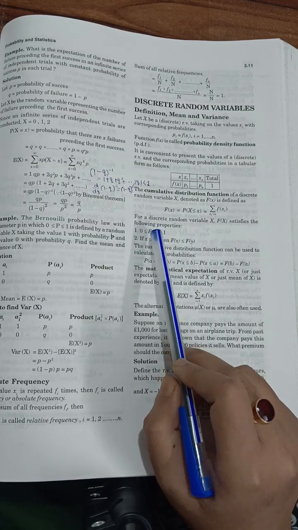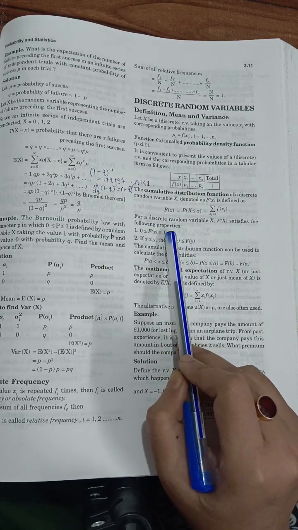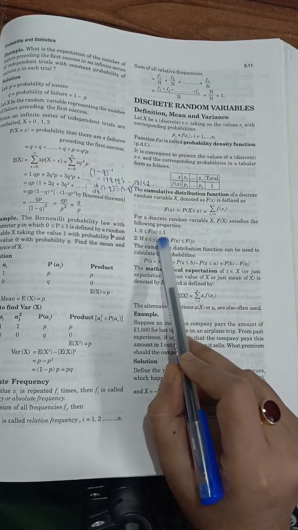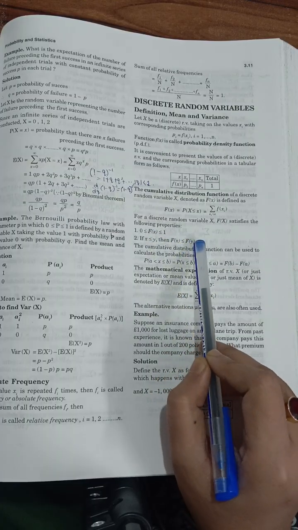0 is less than or equal to f(x) is less than or equal to 1. If x is less than or equal to y, then f(x) is less than or equal to f(y).